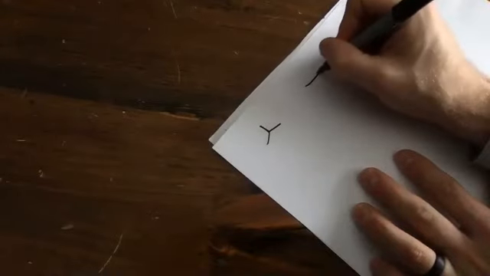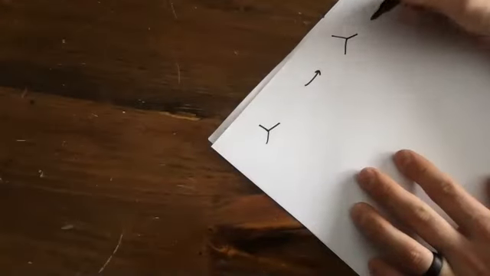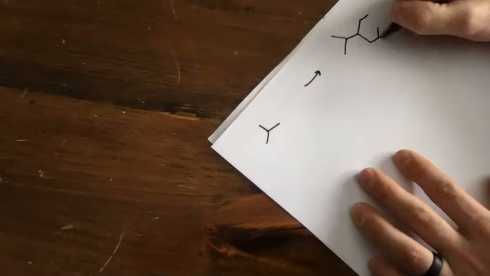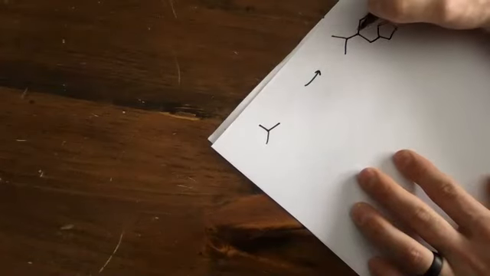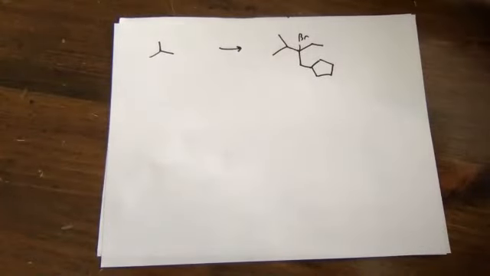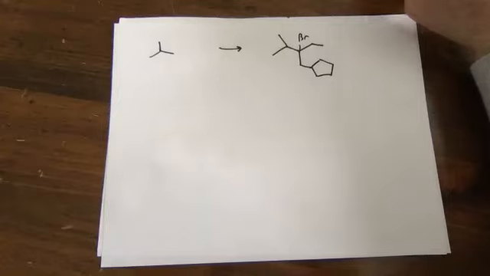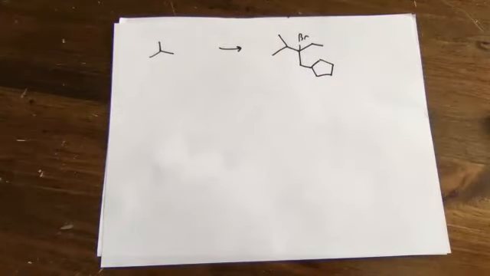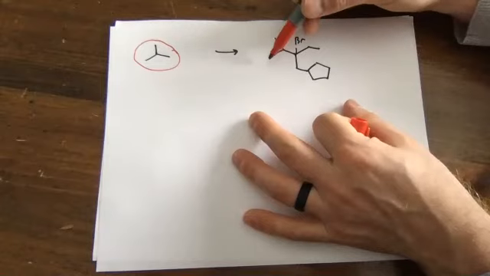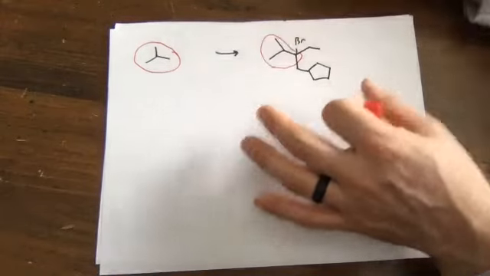Which is a good amount shorter. Okay, so this one here, if I look at my starting material and my product, I've got this, which probably fits into here somewhere.